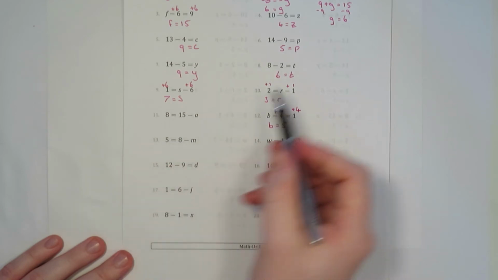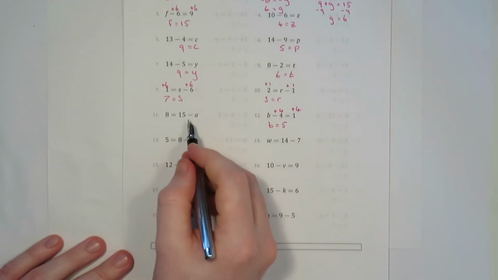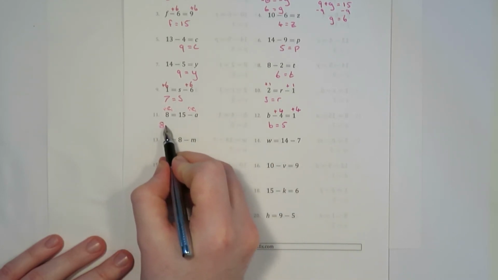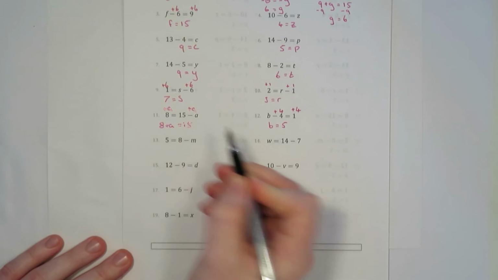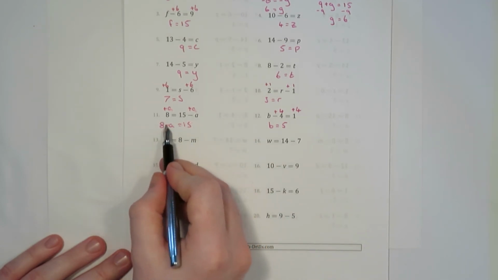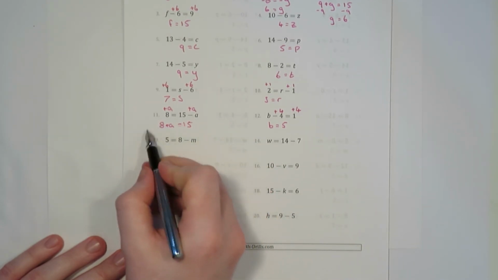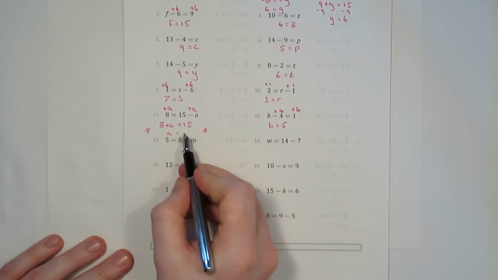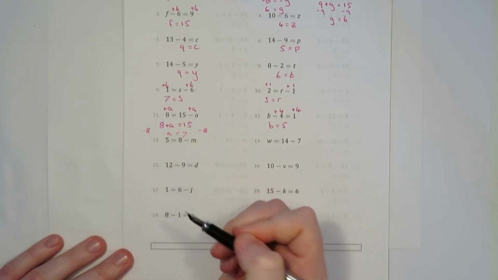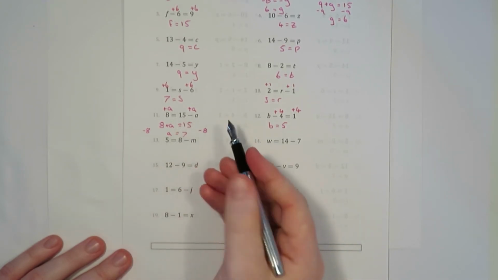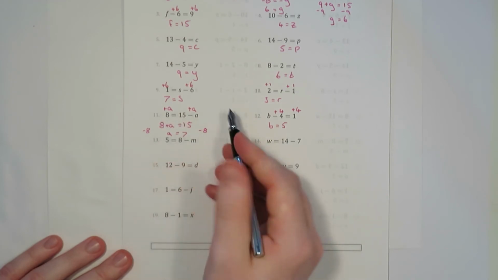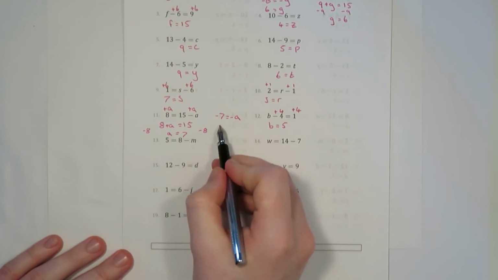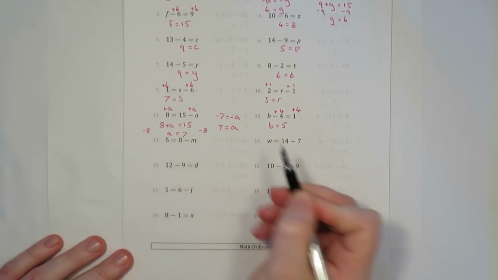This question here is very much like this one, so you can start by adding A to both sides if you wish, and say that 8 plus A equals 15, and then here we have an 8 on that side, so we need to take 8 away from both sides. So that A is equal to 15 subtract 8, which is 7. Now the alternative approach there was to subtract 15 off both sides, which would give you minus 7 equals minus A, and then times both sides by minus 1 to give you 7 equals A.